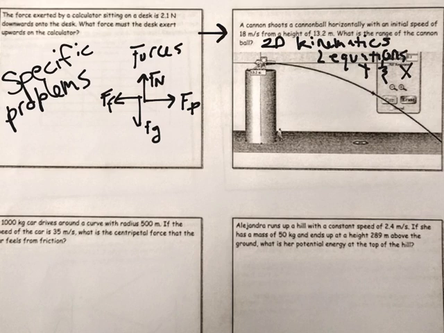So kinematically speaking, we have this where it's going 18 meters per second this way, and then in the beginning there's no downward velocity, and then at the end there's of course acceleration due to gravity.